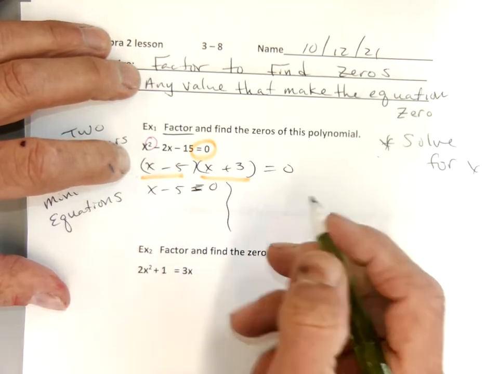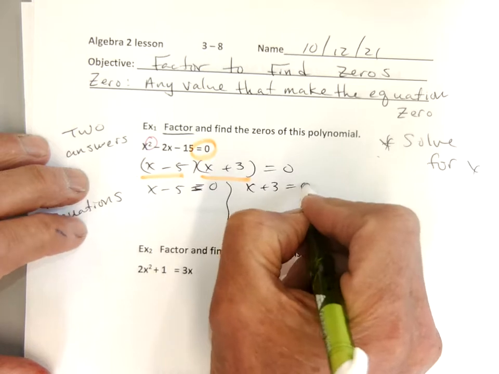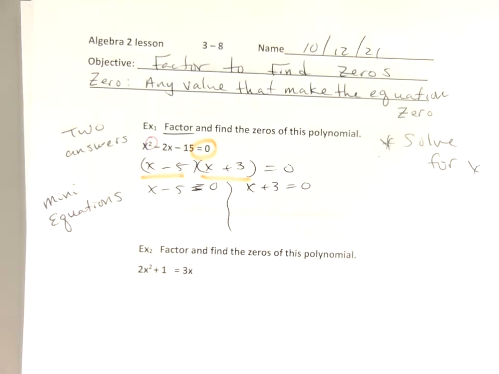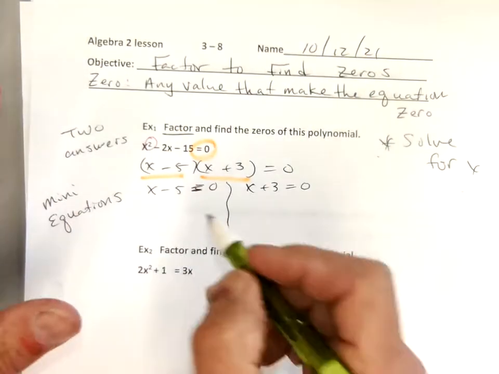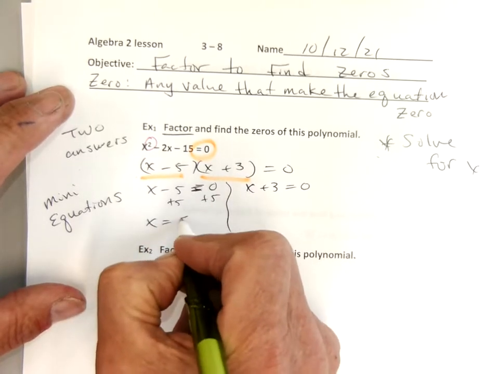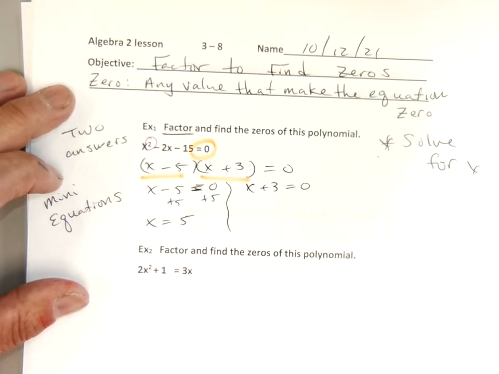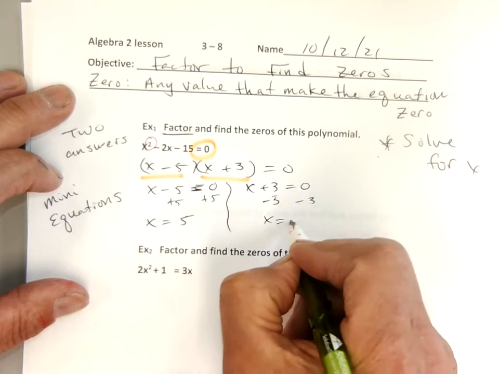And I'll also take an x plus 3 and set it equal to 0. Now solving for these is going to be pretty tough, huh? Pretty hard equations to solve. If I solve the first mini equation, I just go plus 5, right? One answer is x equals 5. And then minus 3 on the other. The other answer is x equals -3.